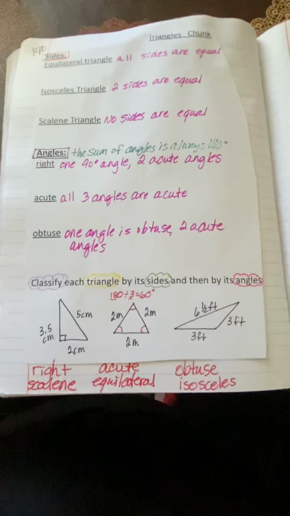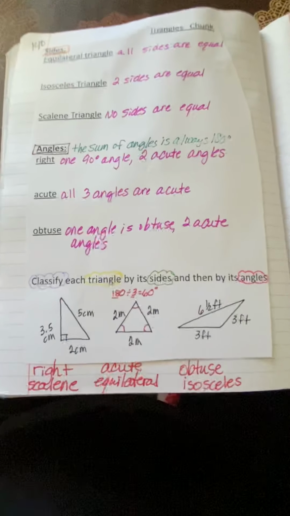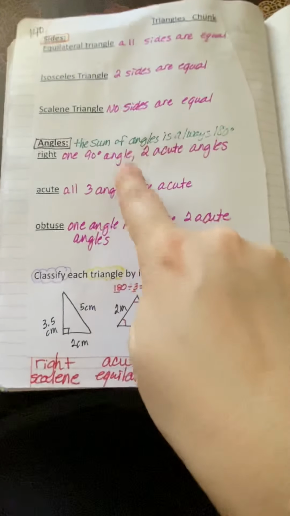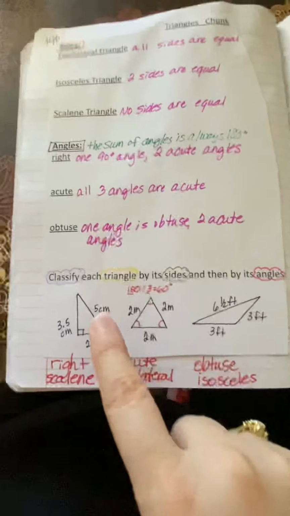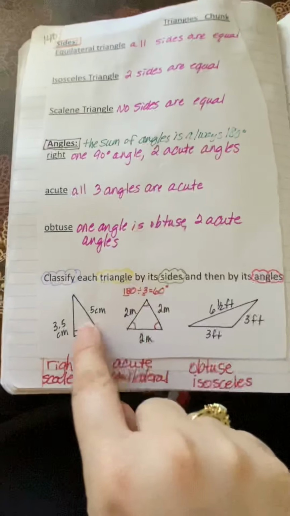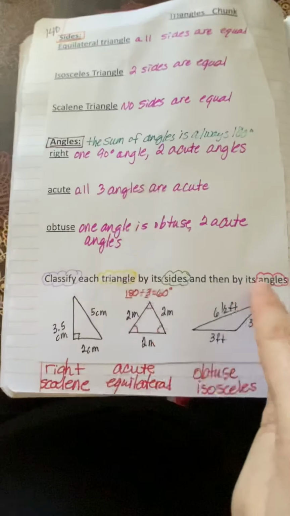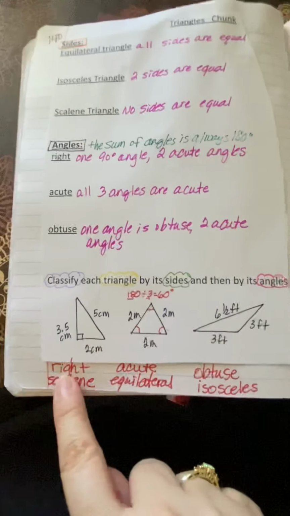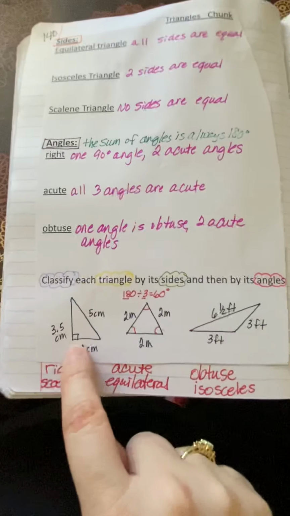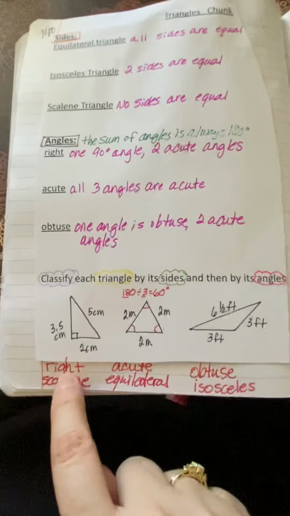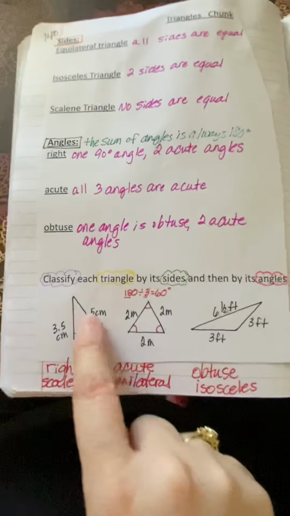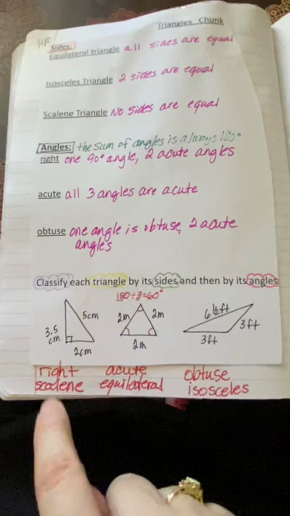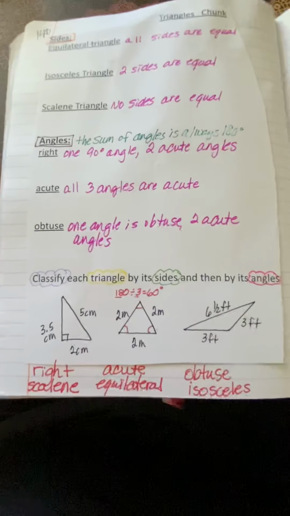Okay, so we look at the side lengths and decide which one fits. And then we look at the angles and decide which one fits. Okay, so then down here, we were classifying by their sides and their angles. So for this triangle, there's a right angle there, so it's a right triangle. And then notice none of the sides are equal, so it's scalene. So we would call this a right scalene triangle.